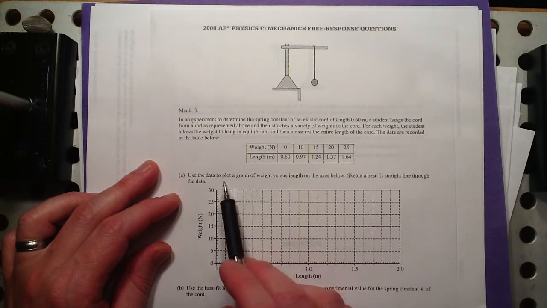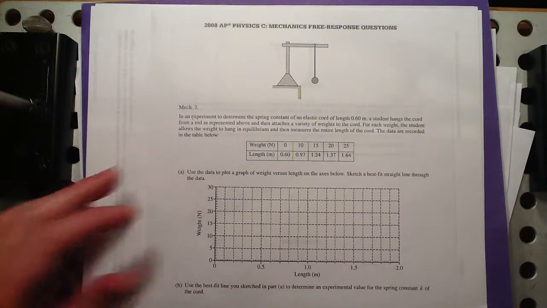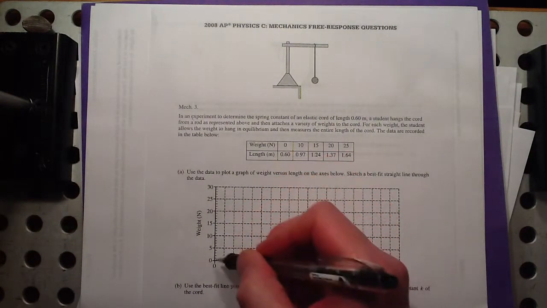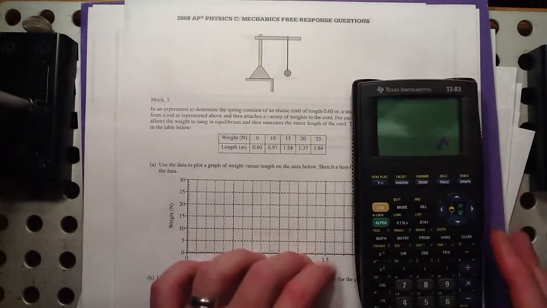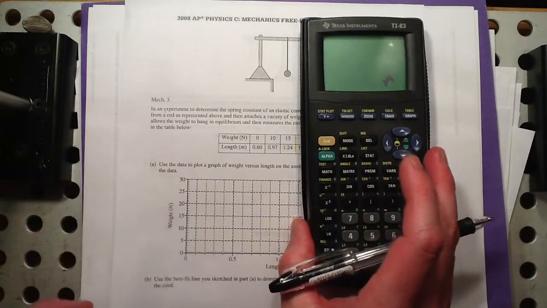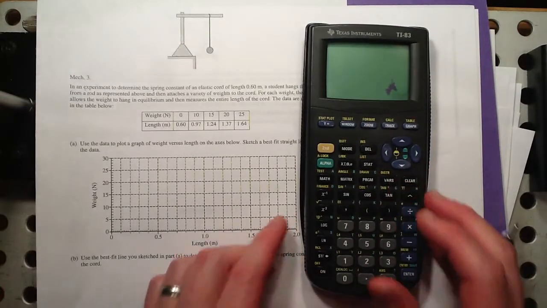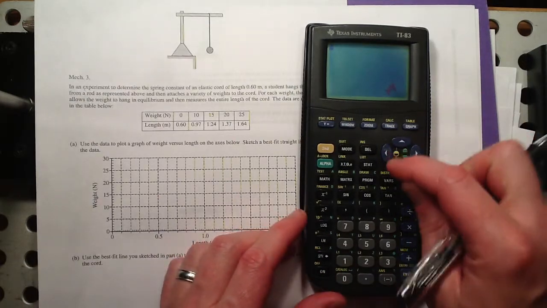Use the data to plot a graph of weight versus the length below and sketch best fit straight line. They have it all scaled. You could not possibly blow this, I think. These are points being given away. We'll take them. So let's see, let me just get the equation here. Get the points put in.